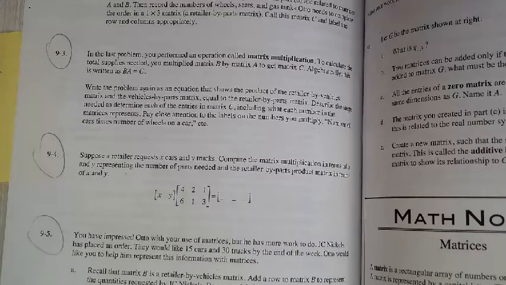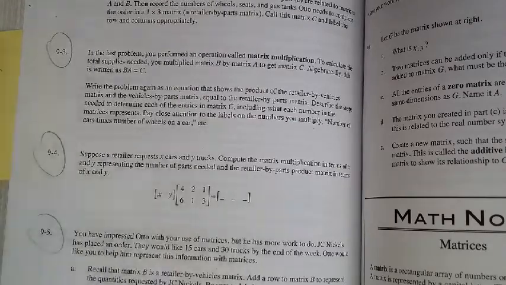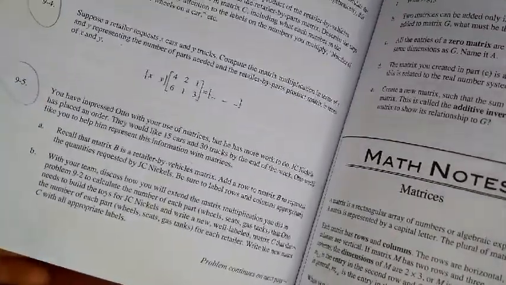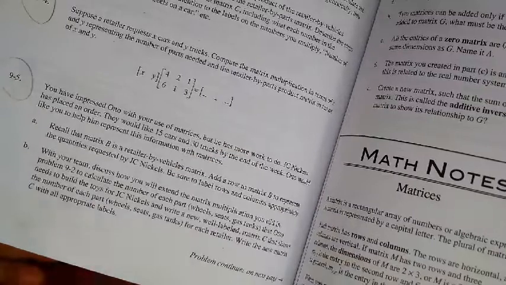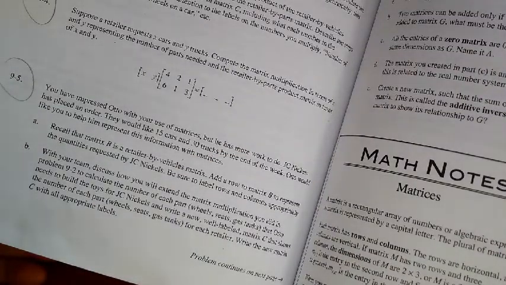Here's pre-calc, and it's 9.1.1. It's lecture part 2. We kind of started 9-5, and so I think we will read it. So I was trying to skip over reading it, but it says you've impressed Otto with your use of matrices, but he has more work to do.